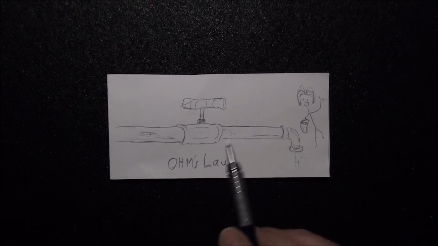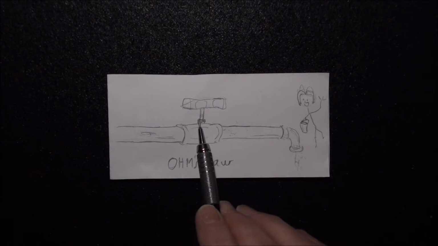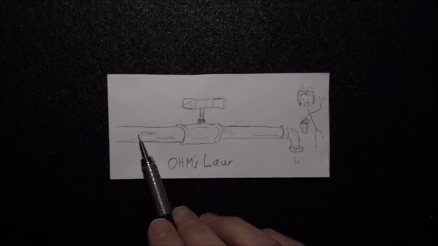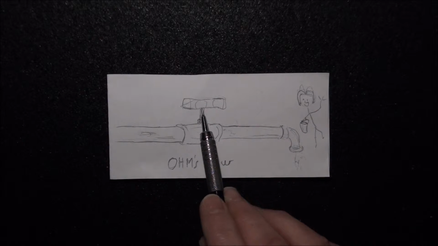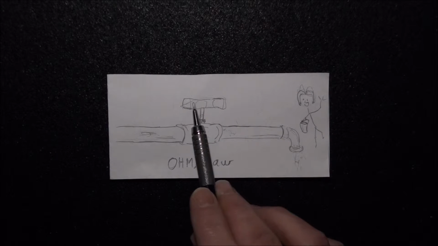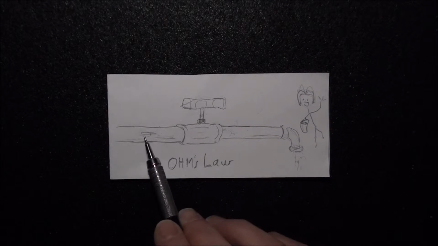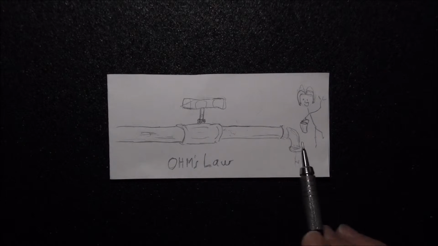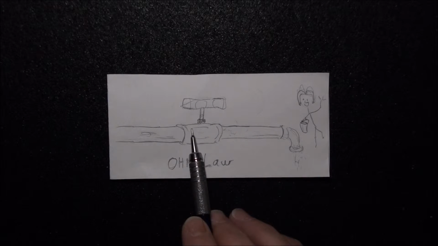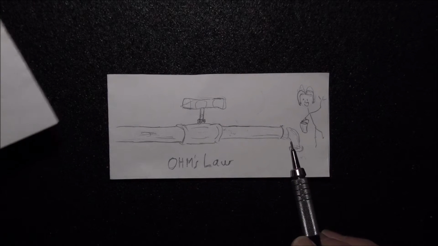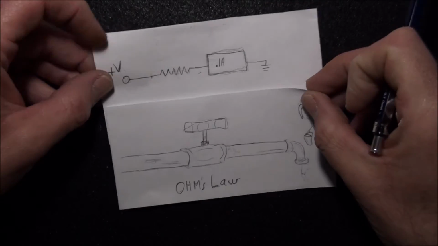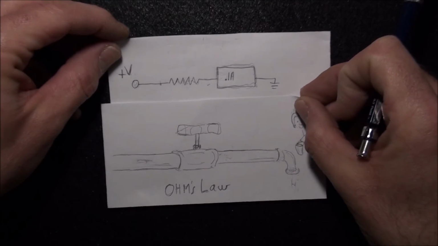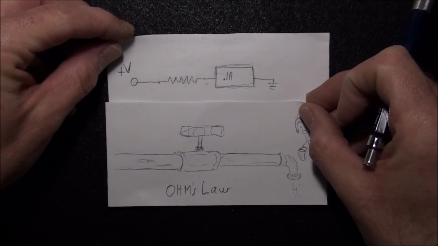Or if you had some strange circumstance where the pressure was changing, with this resistance fixed so you couldn't adjust it, then you could adjust the pressure and come up with the same sort of results by the amount of pressure through this resistance. Now, just bringing this back, because we're talking about electronics, here's a representation of basically what we've got here.